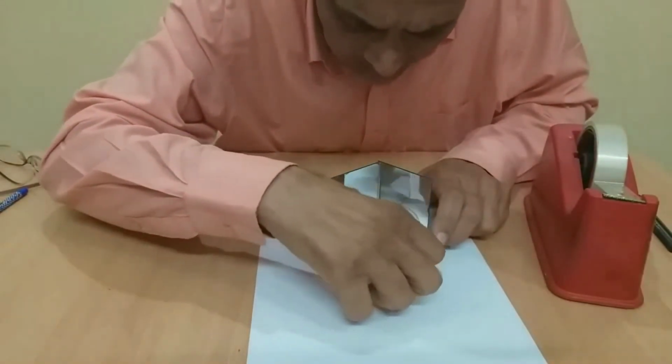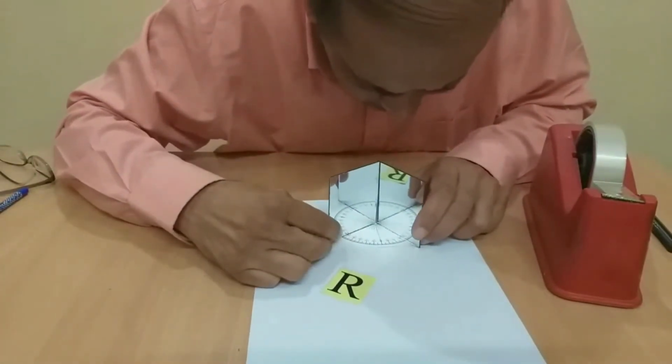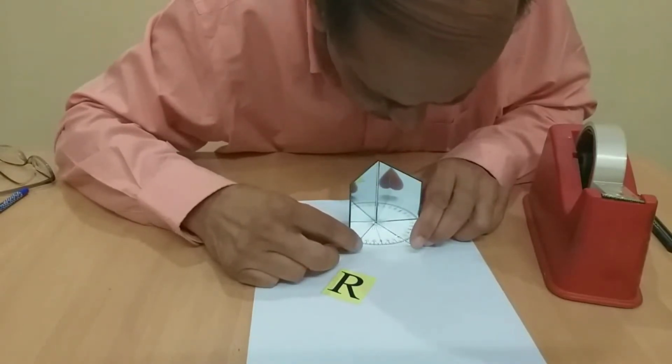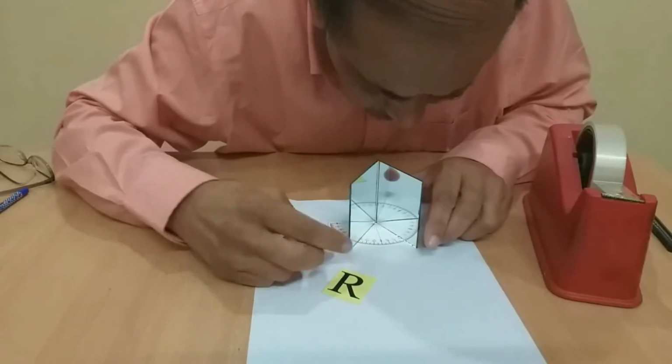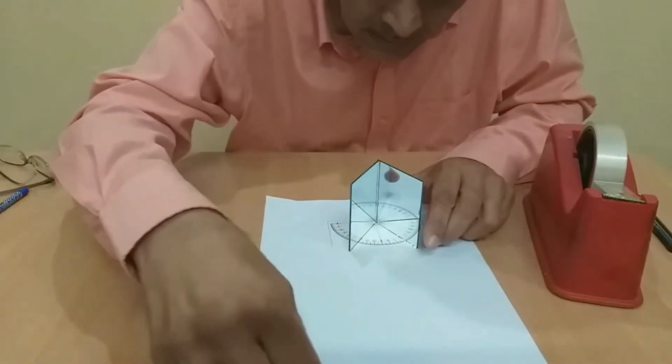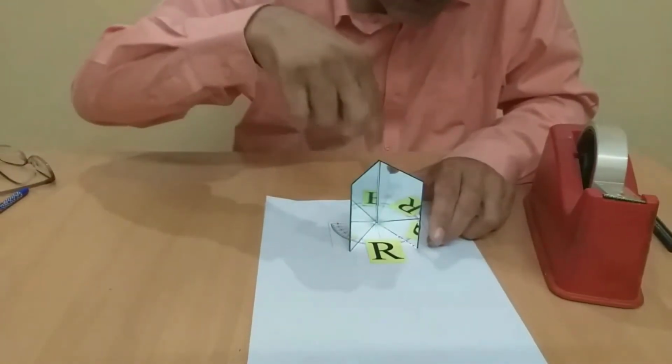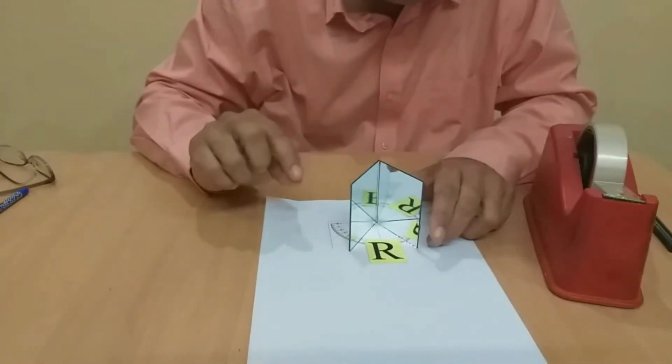If I make it, say, 60 degrees, taking 30 on both sides, and place the object, you can place any other object also. You can easily count; this gives you 5 images.